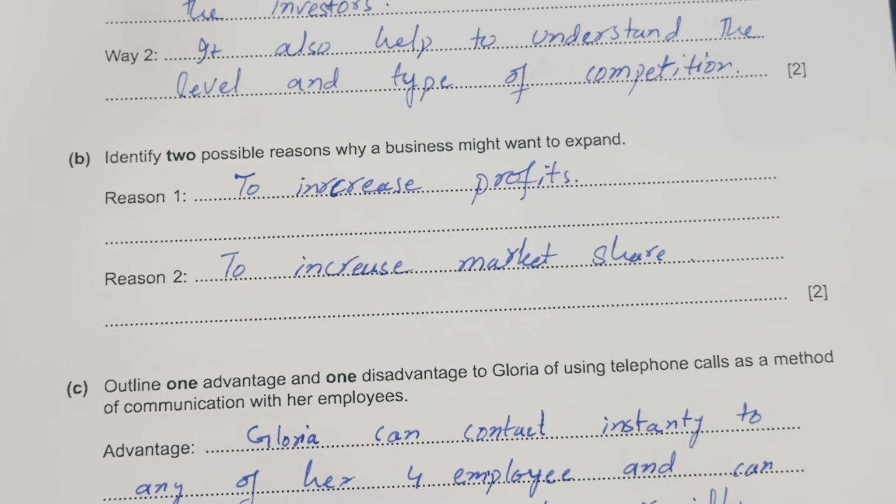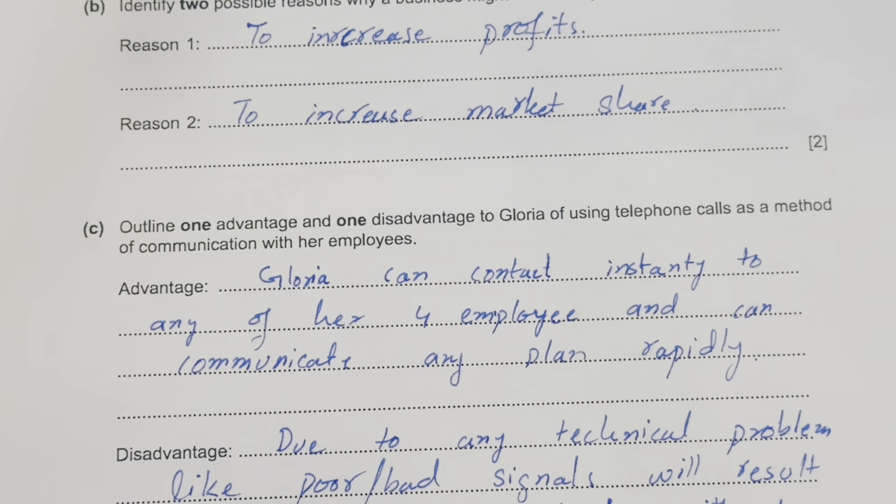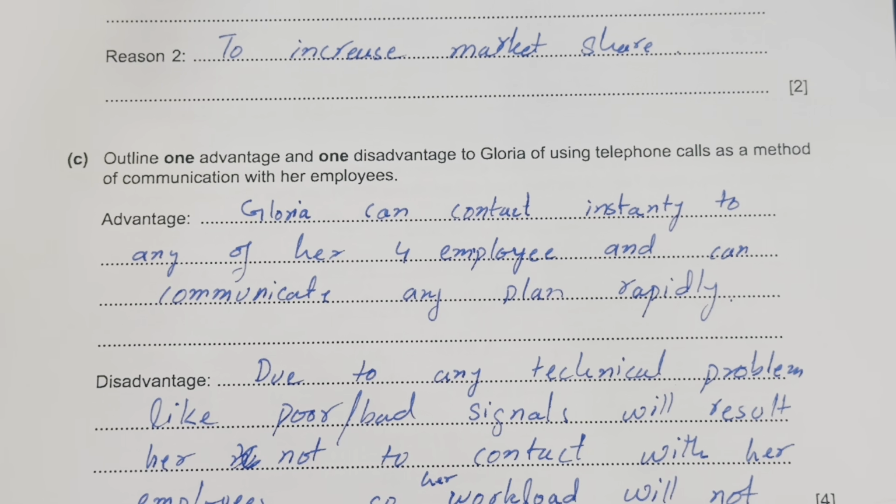So you need to write one advantage and one disadvantage of her method of communication with her employees. An advantage can be that she can always be in contact with her employees because the telephone is an easy medium to connect with them, and she can contact employees anytime she wants. A disadvantage is that due to technical issues or no-signal areas, it would increase her own workload in case signals are not working properly.